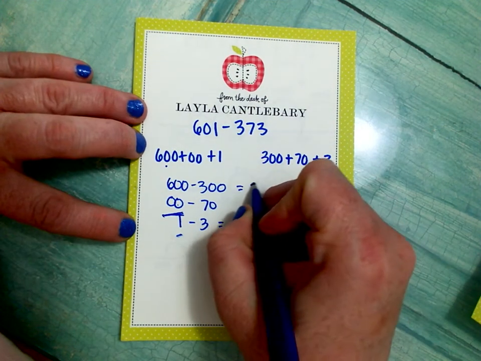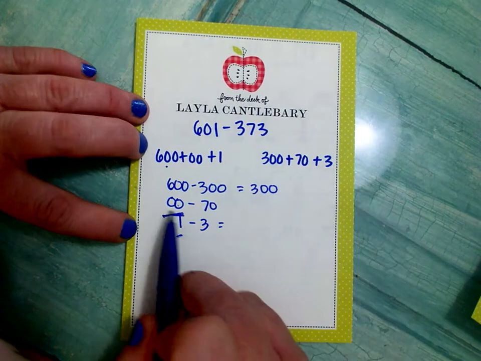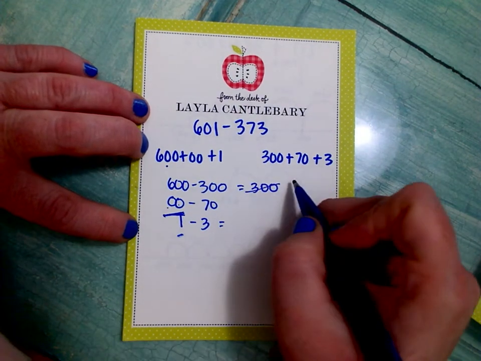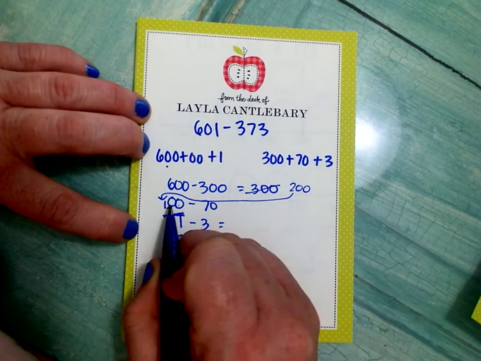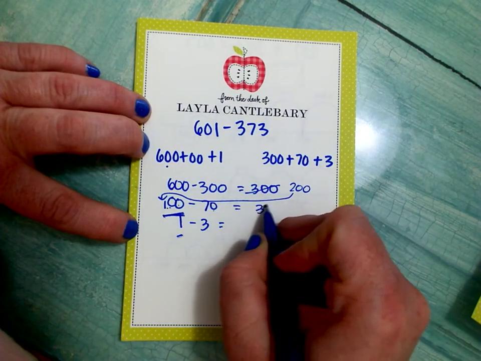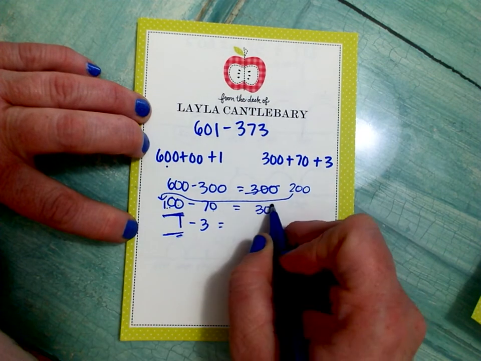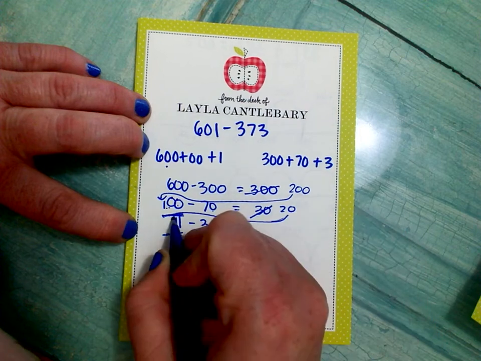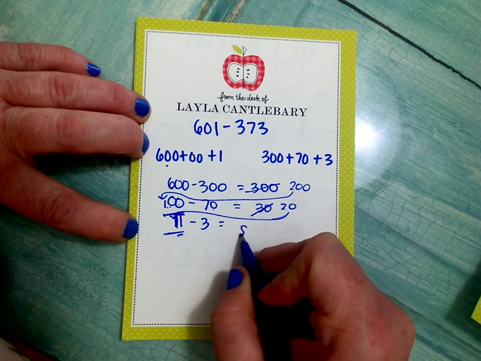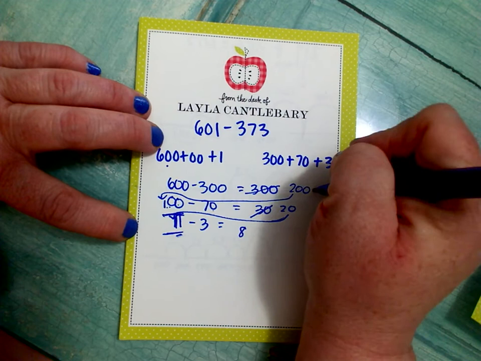So I would say, oh, that's 300. Oh, but I've got to regroup. So now this is 200, and I'm going to take one of these hundreds and give it here. So 100 minus 70 equals 30. But look, I can't do this here. So now that 30 is going to become 20, and I'm going to put that 10 here. So it's 11 minus 3, which is 8, and so 228.